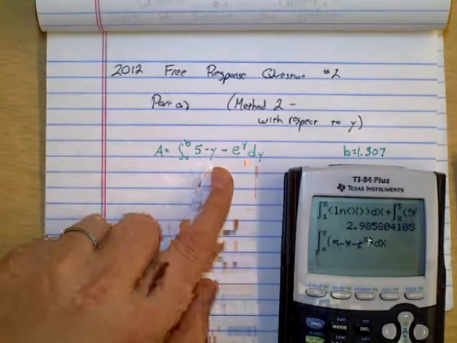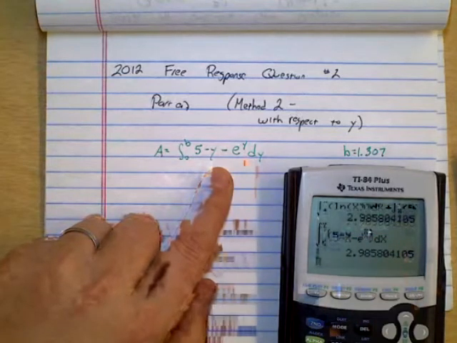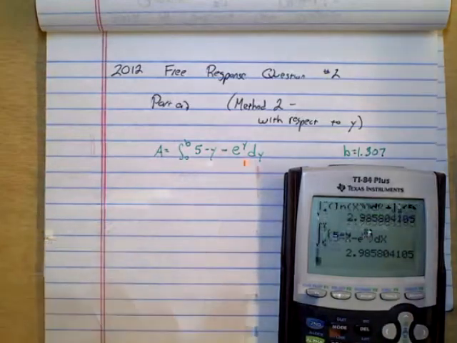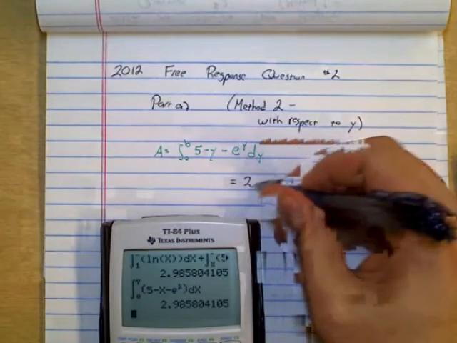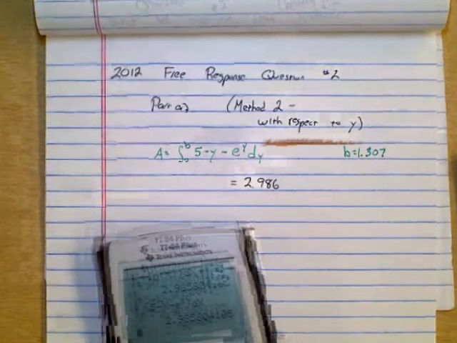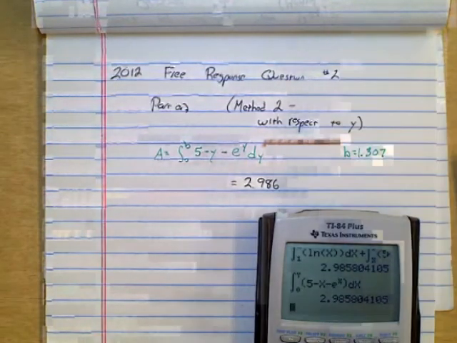And if I do that integral, it's also 2.985. And they both seem to be equally accurate. So this integral simply comes out to be 2.986 once again. And now I've solved the problem with just one integral instead of using two integrals. So that's method 2, integrating with respect to y instead of integrating with respect to x.